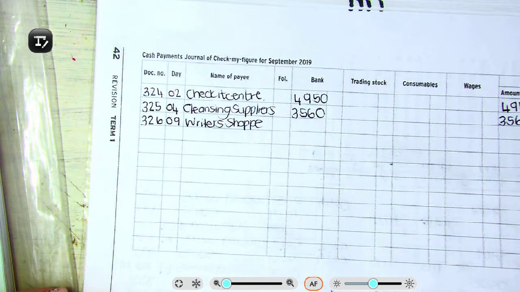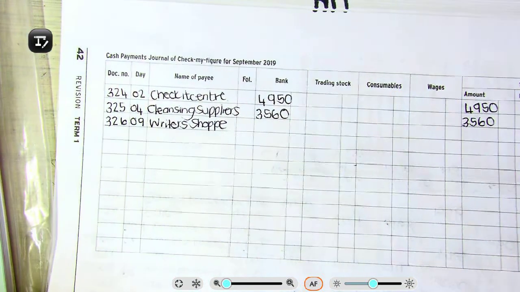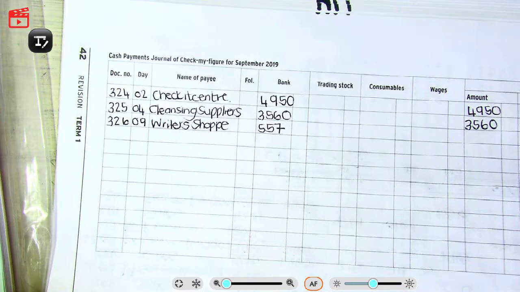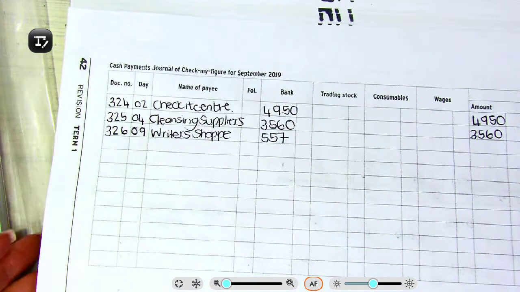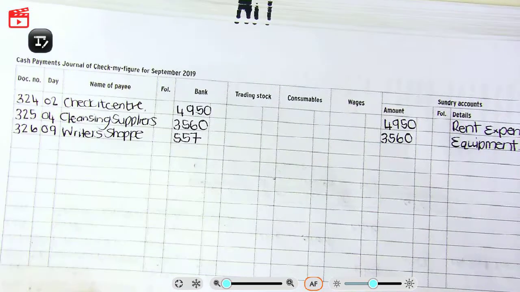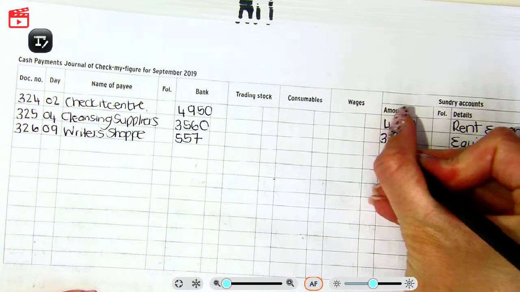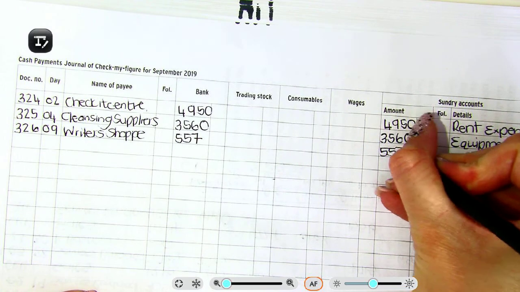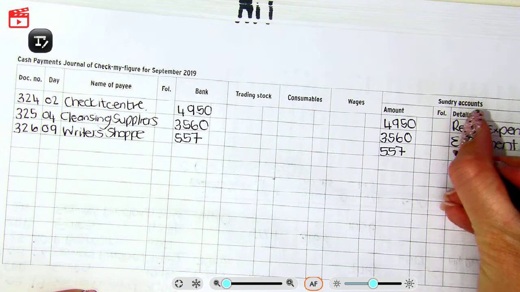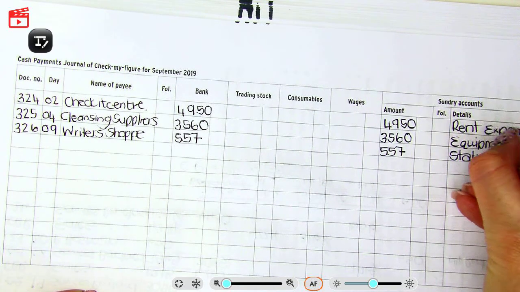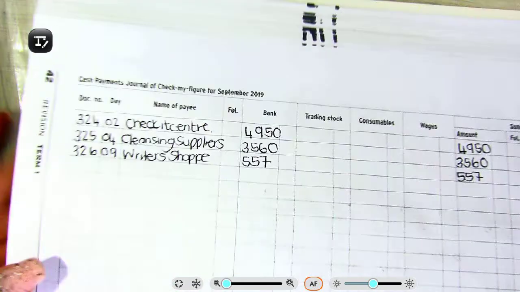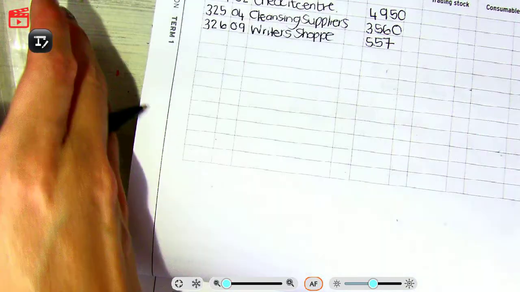Right, writer's shoppy. How much am I paying them? I'm paying them 557 rands. Okay, so 557, it wasn't trading stock, it wasn't consumables, it wasn't wages. So it's going to have to go into my sundry account as 557, which is stationery. Right, cool. Next transaction is on the 11th.